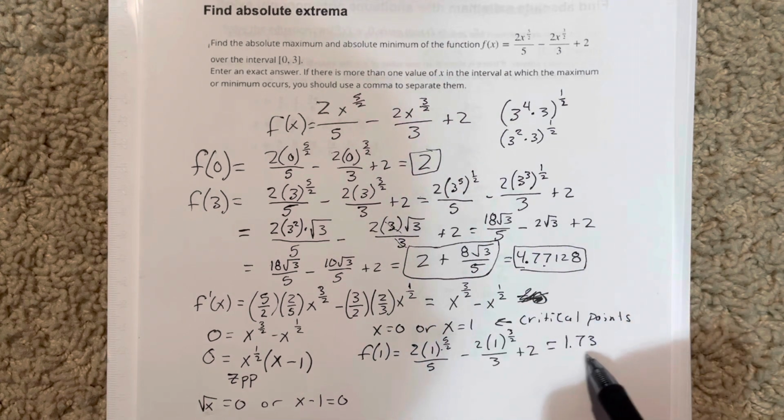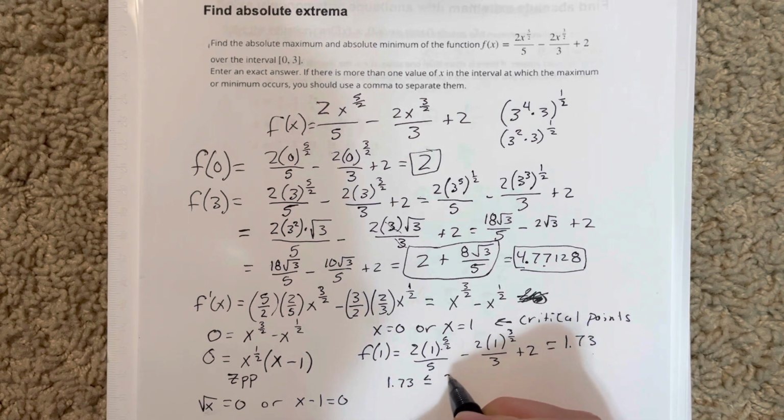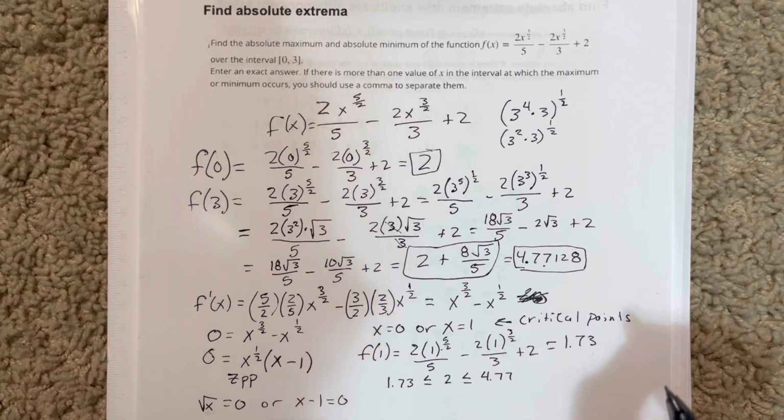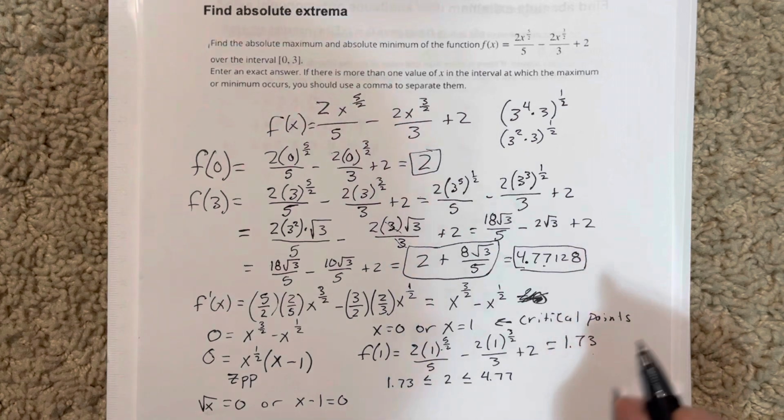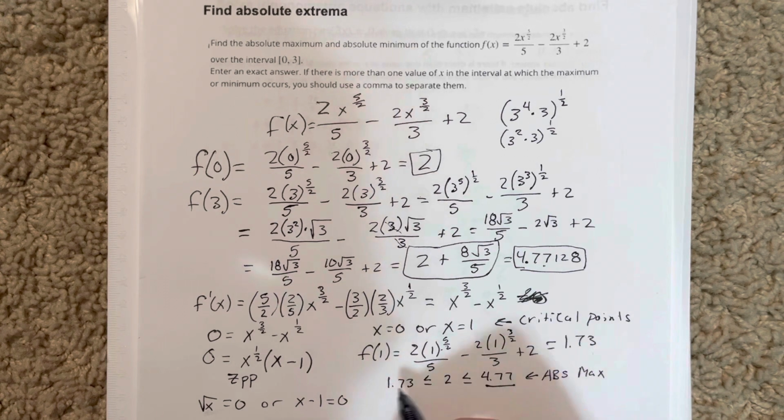So you can see that 1.73 is less than each of those. So we're going to say that 1.73 is less than or equal to 2, which is less than or equal to 4.77. So we can say that our absolute max on this interval would be 4.77. So this is an absolute max. And that 1.73 would be the absolute min, because it's the smallest on the graph.